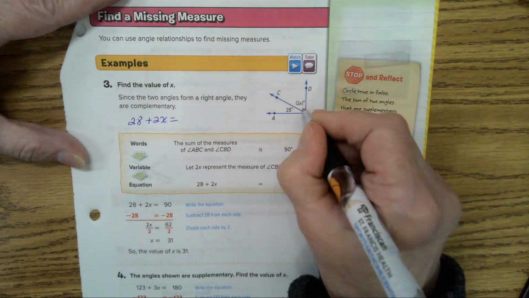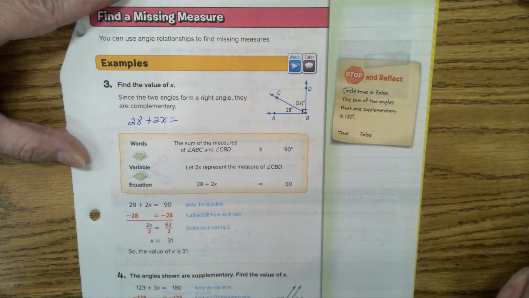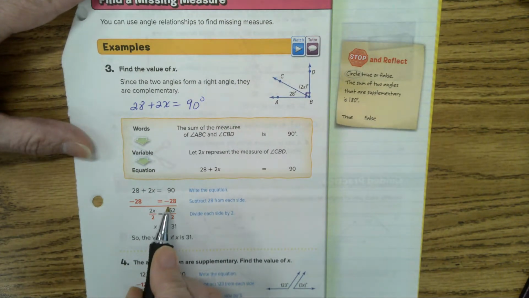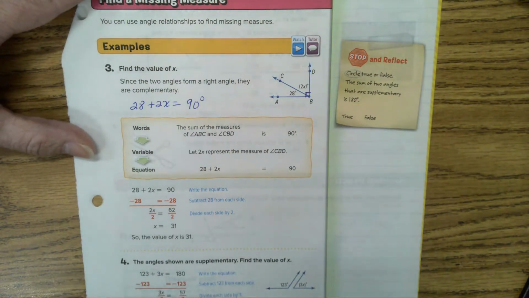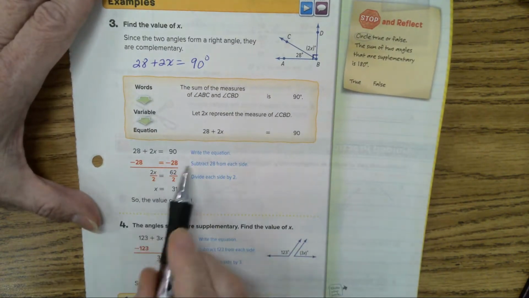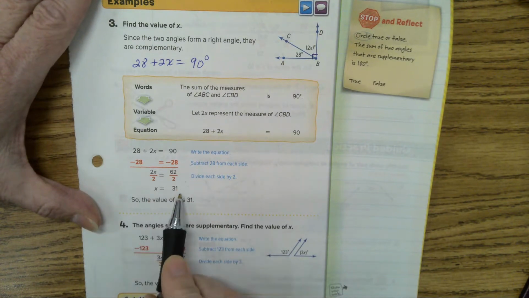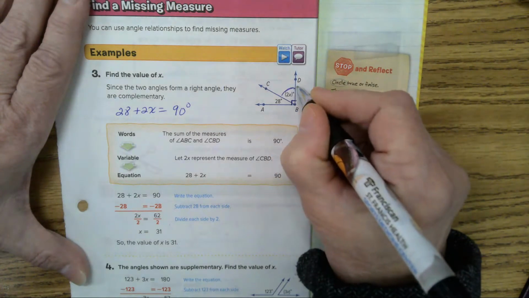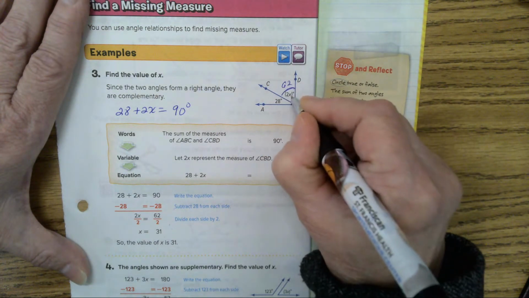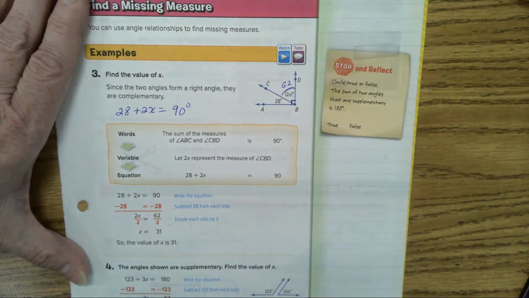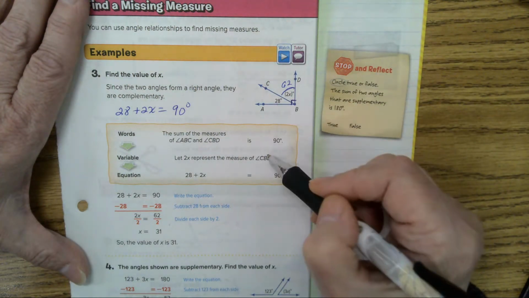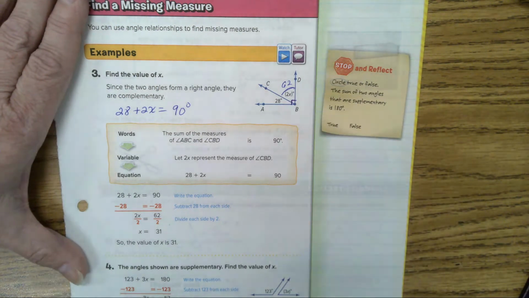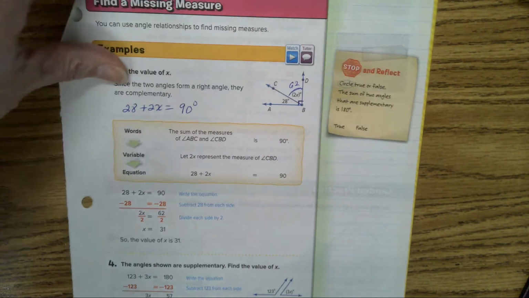Kids, it's got the box. What does it equal? 90 degrees. And if you look down here, it shows you that it equals 90 degrees. Yes. So then, you know how to do this. Subtract 28, divide by 2, x is 31. Now that doesn't mean that this is 31. This is 2 31s, which is 62. But the value of x is 31. Do you see that? 62 plus 28 is 90, but that's 2 x's. So 1 x is 31. Any questions on that? We're going rather quickly.